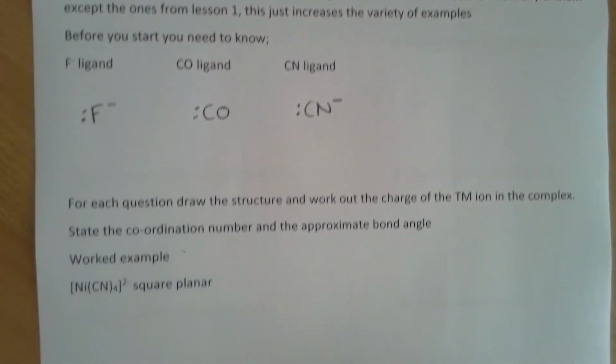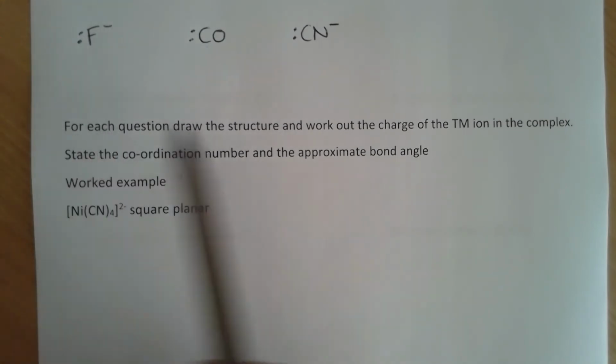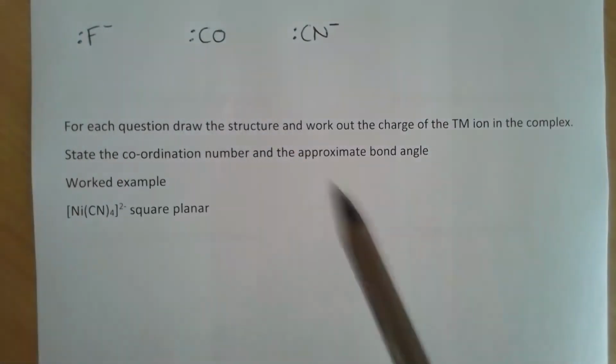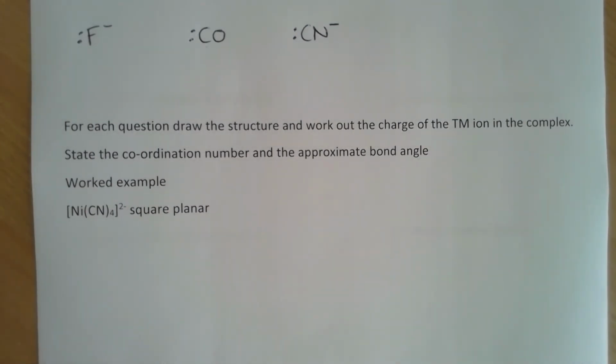I'm now going to do one worked example for you before I put up the 10 questions that I want you to have a go at. For each of these questions, I want you to draw the structure, work out the charge of the transition metal ion in the complex, state the coordination number, and then state the approximate bond angle.